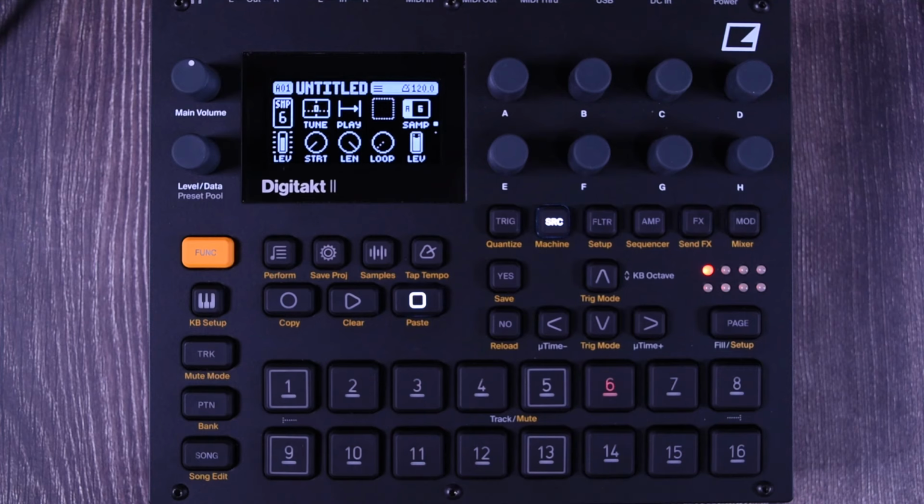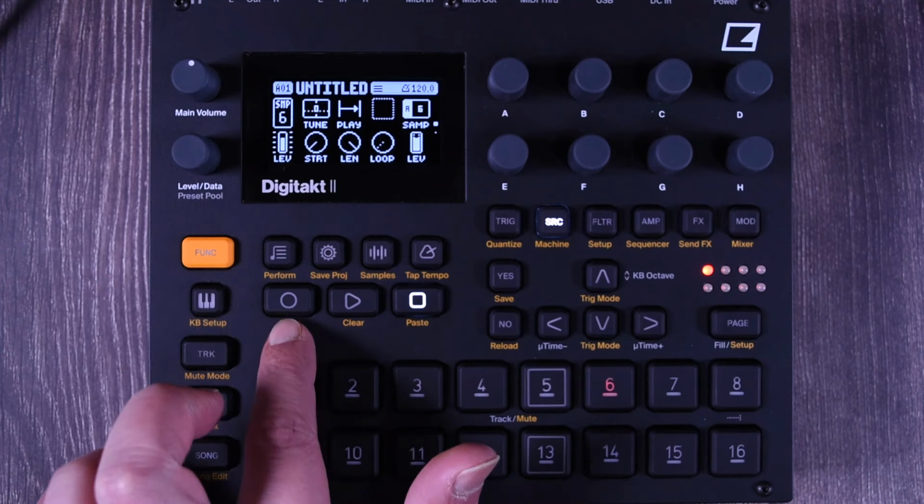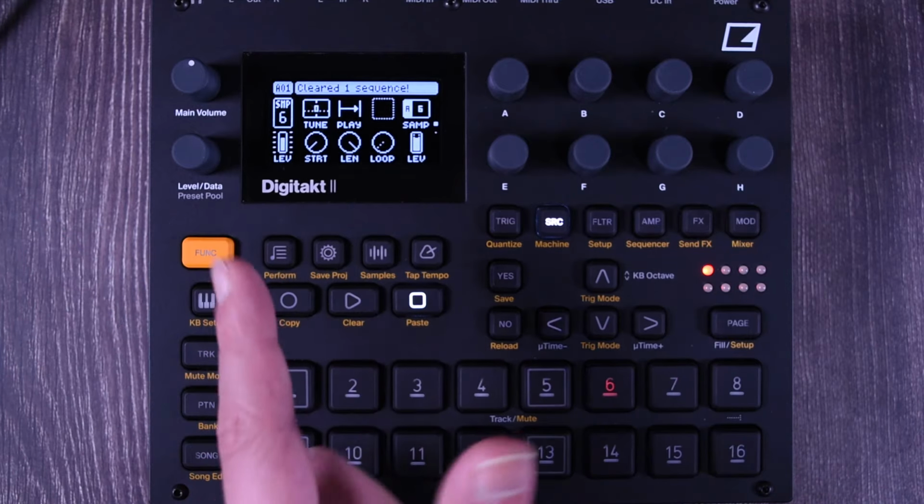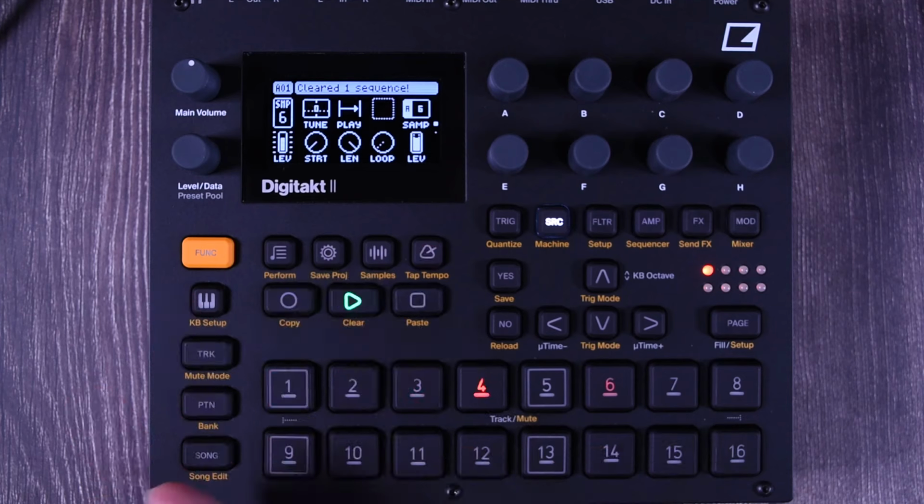So I want to record this again. With the Rec off, you can hold Function and then press Clear and it will delete the sequence. It will erase it. And now I'm just back to nothing.